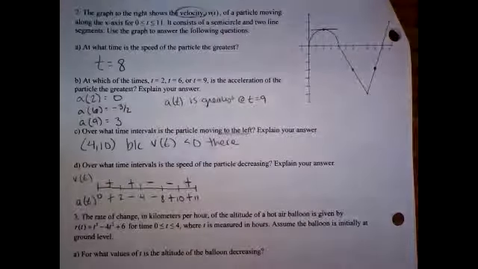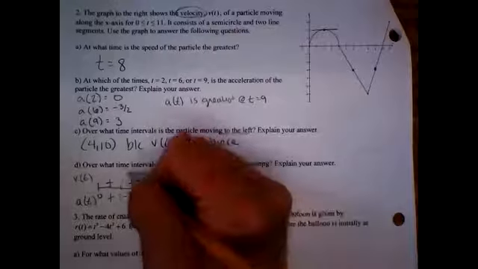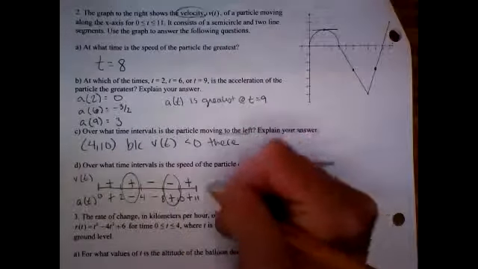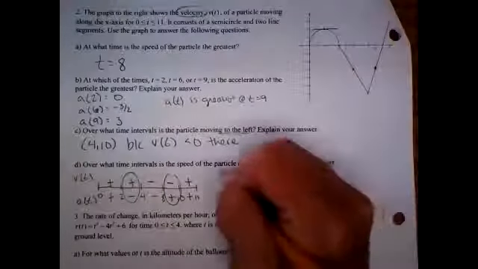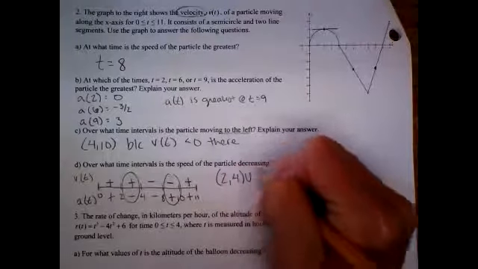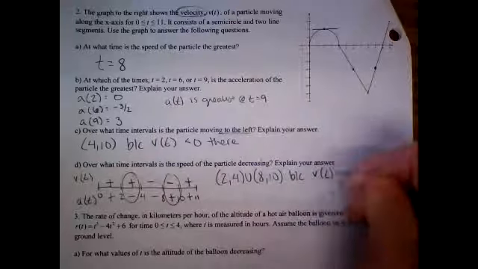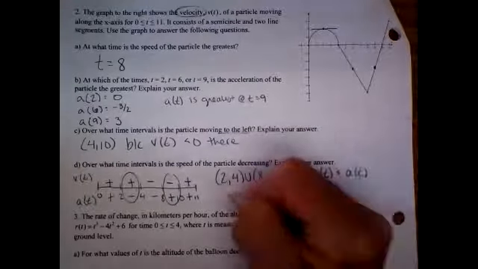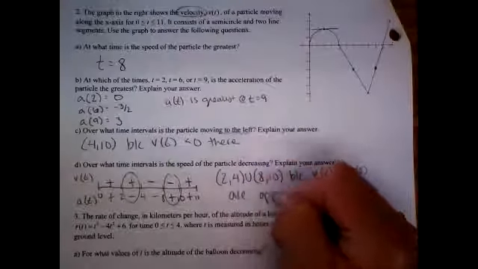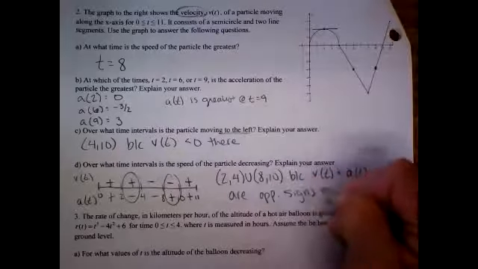And so we're looking for where these are opposite signs. Speed decreasing, that means slowing down. So opposite signs would be here and here, and that's it. So from 2 to 4 and from 8 to 10, because velocity and acceleration are opposite signs there.